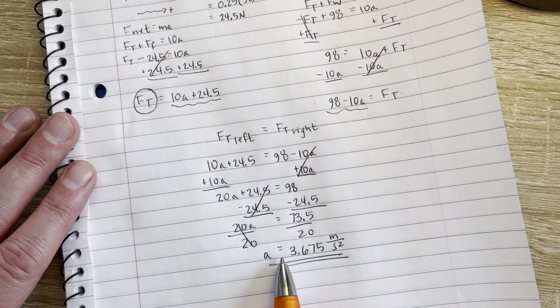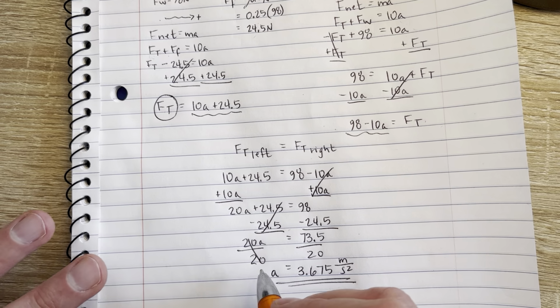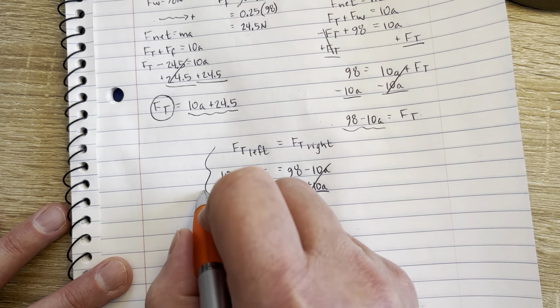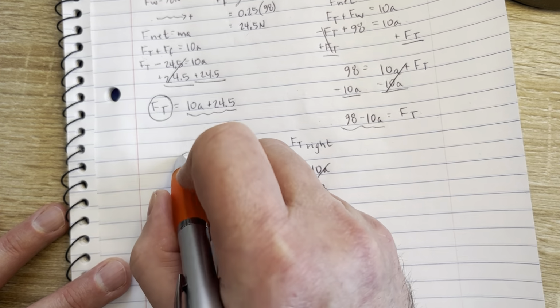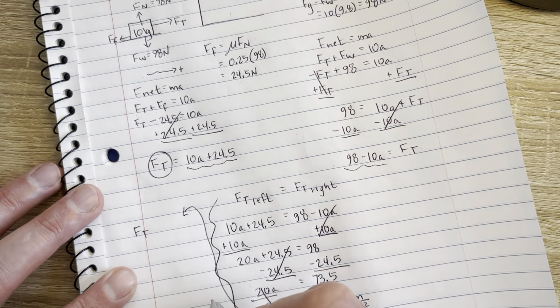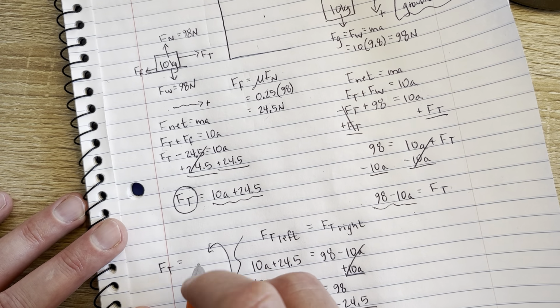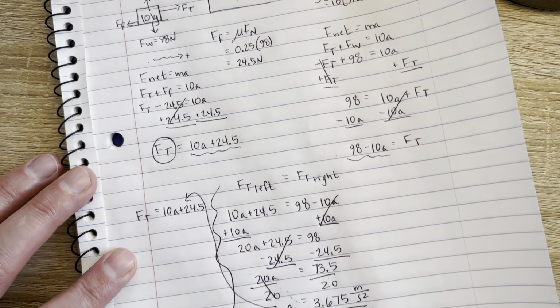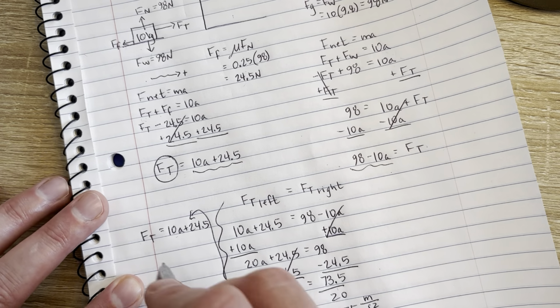And that's easy enough. Once you've done all this hard work to calculate what the acceleration of your system is, now you can just do a substitution. Take either of your force of tension expressions. It doesn't matter which one you use. So I'll just take this one on the left here. Force of tension equals 10A plus 24.5. Well, the acceleration is not unknown anymore. We can substitute our acceleration of 3.675 in.